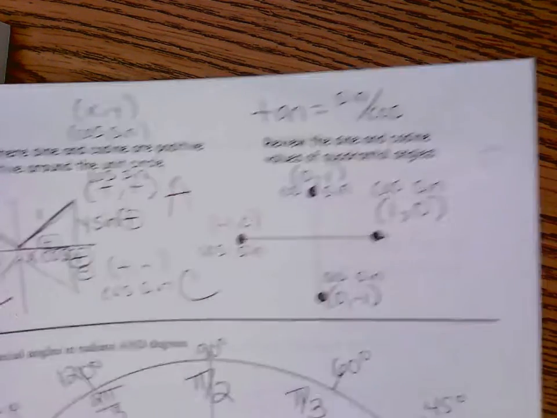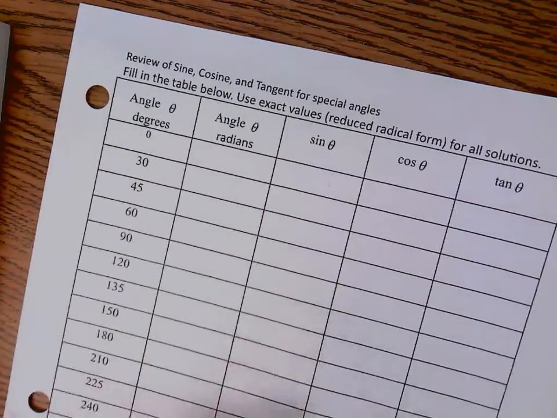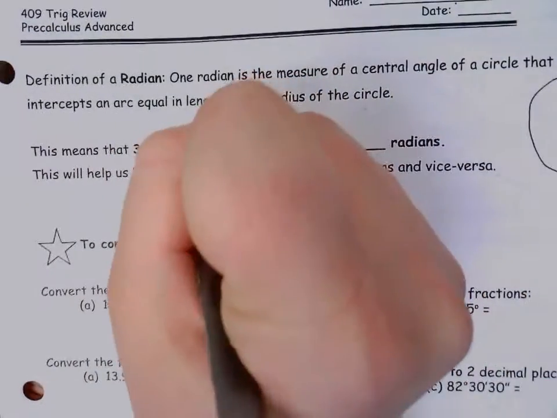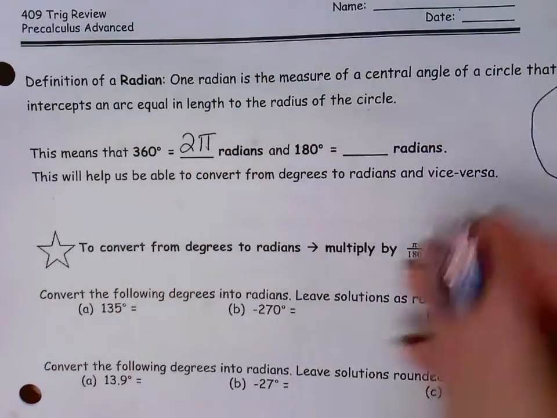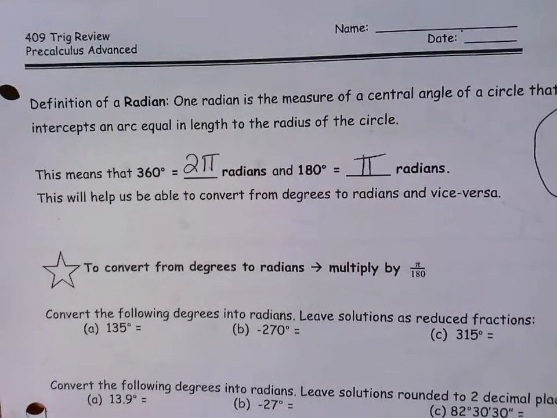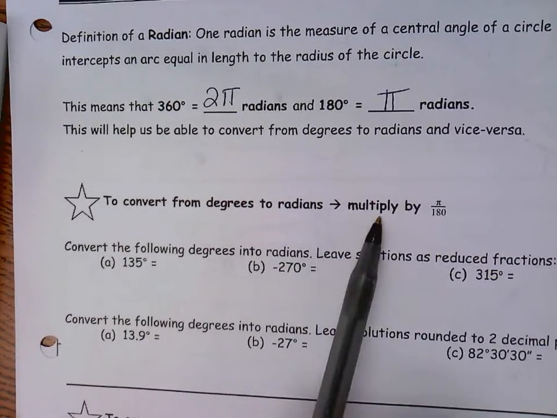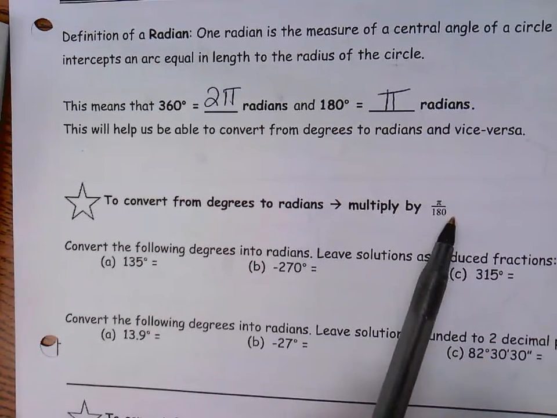We're going to do some practice with this tomorrow. So I think I'll wait till tomorrow maybe to do the angles and the relationships. Maybe let's quickly finish the front page though, because this is just the conversion factors. So 360, we already said, is 2 pi radians. 180 is pi radians. If you were going to convert from degrees to radians, you multiply by pi over 180.